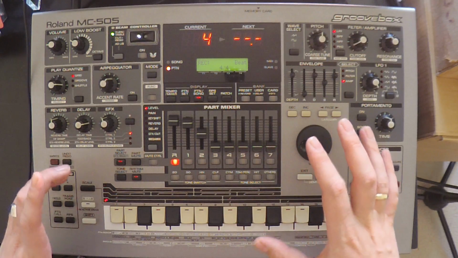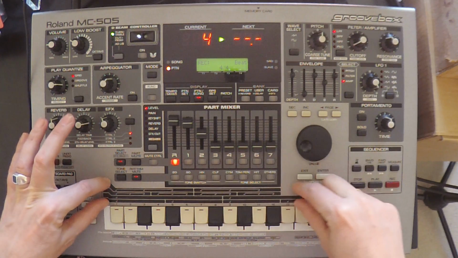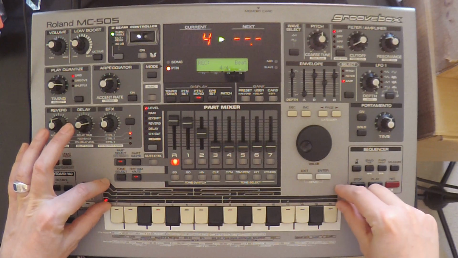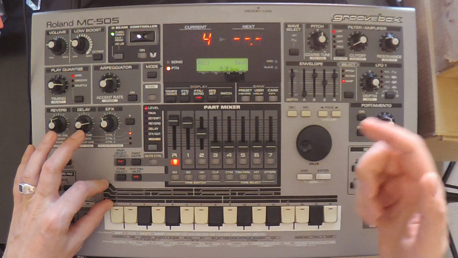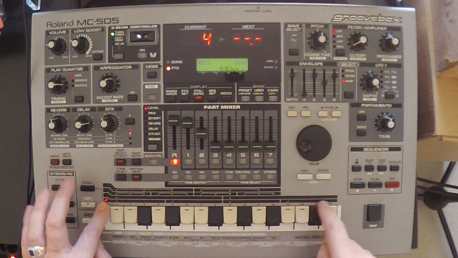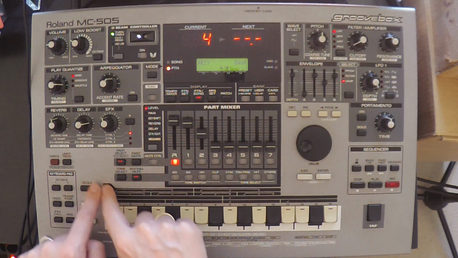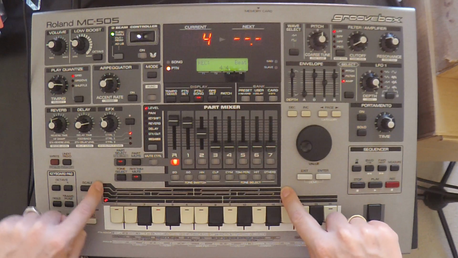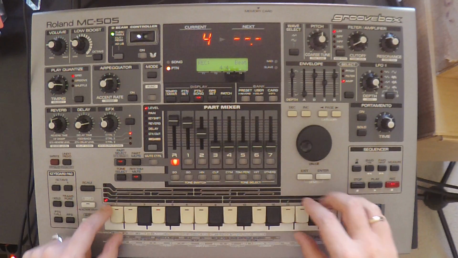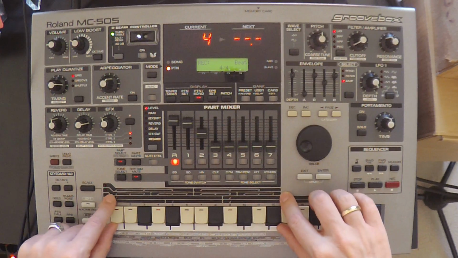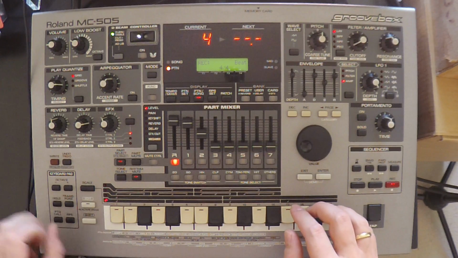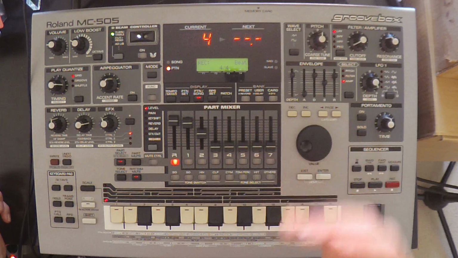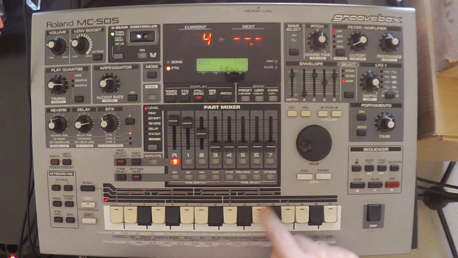Like I already said before, in the 505 you have combinable scales, and scales are not the same as time signatures. Scales are indicated by these black prints here above your pad keys, and you have two 4/4 scales, which is 3 and 4, and two triplet scales, 1 and 2.